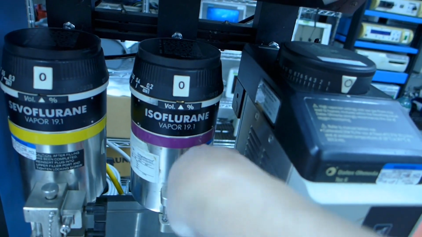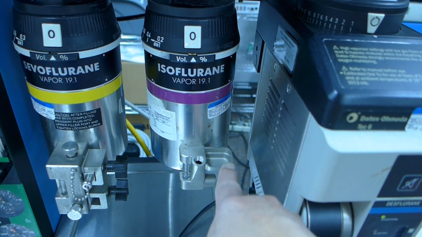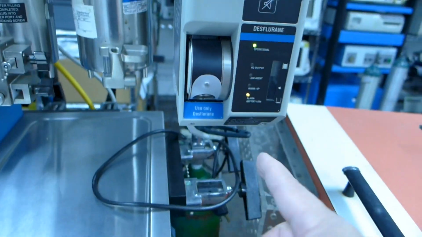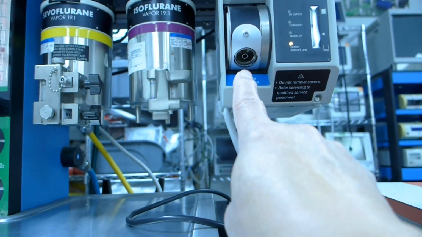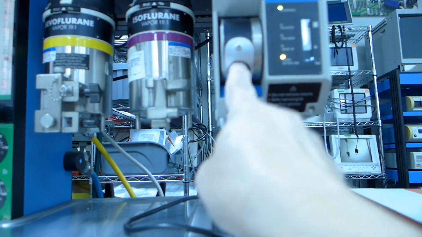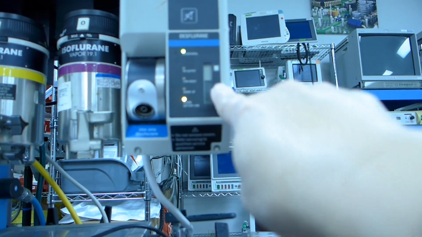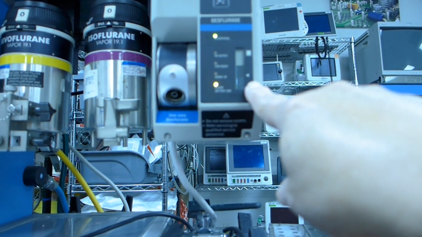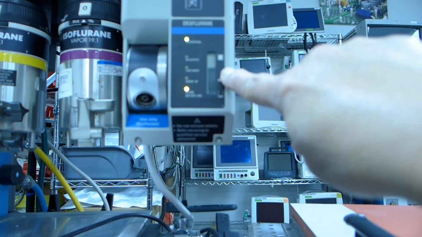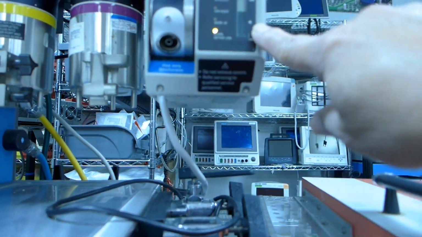Normally you can just pour the anesthesia agent in there. In this one there is a special connection, so you have to put the fill bottle in here and then just flip it up. It still has a little bit of vaporizer agent in here. See the label is here; the label tells us that there is some agent in there.